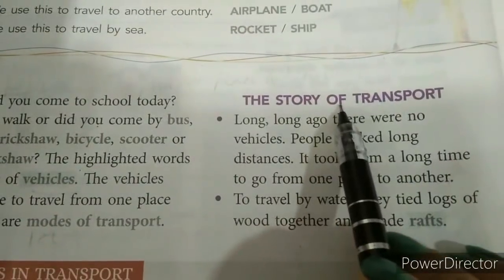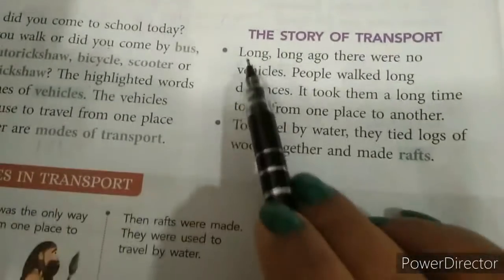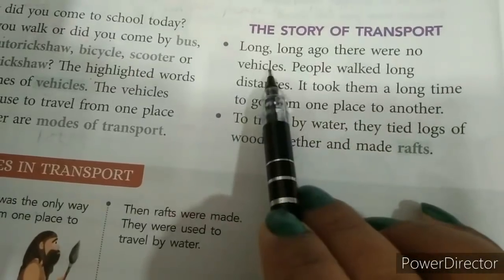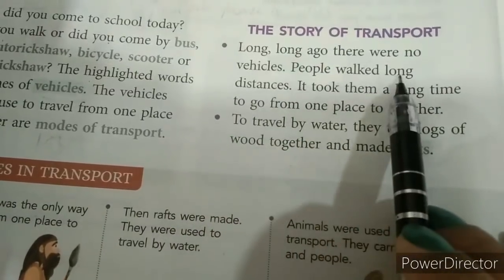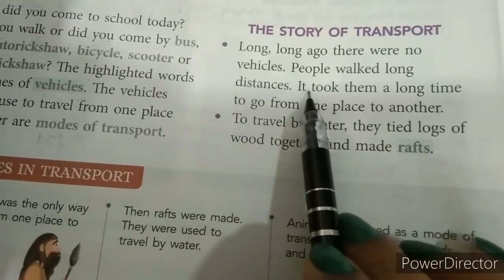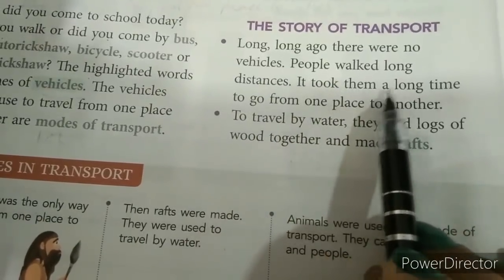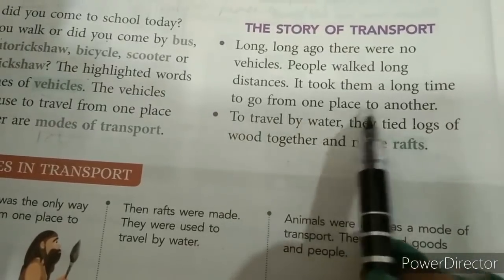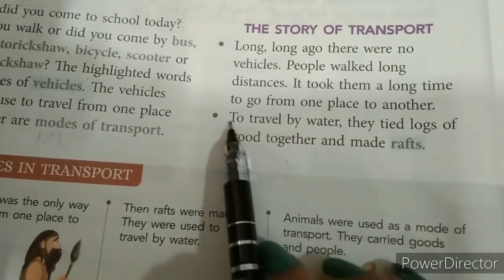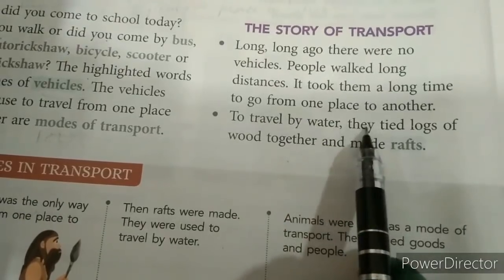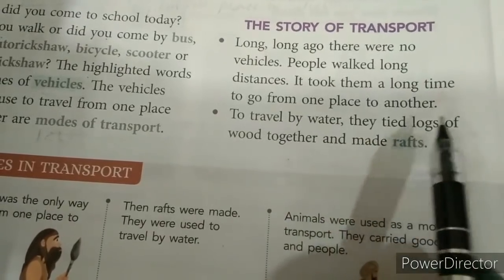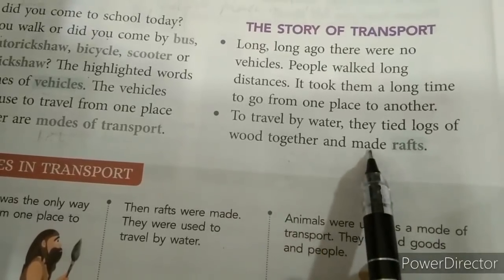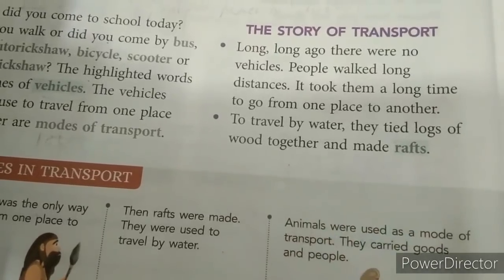The story of transport. Long ago, there were no vehicles. People walked long distances. It took them a long time to go from one place to another. To travel by water, they tied logs of wood together and made rafts.